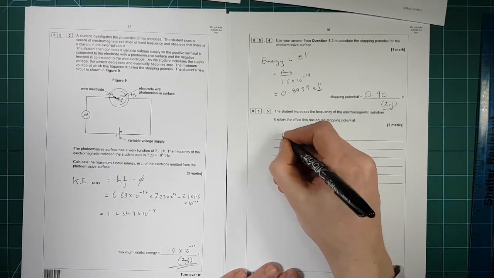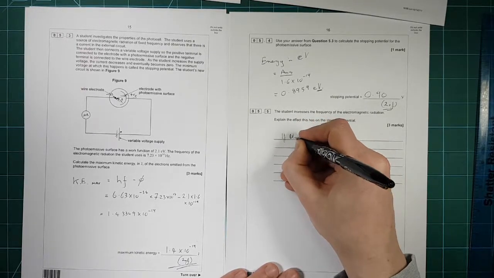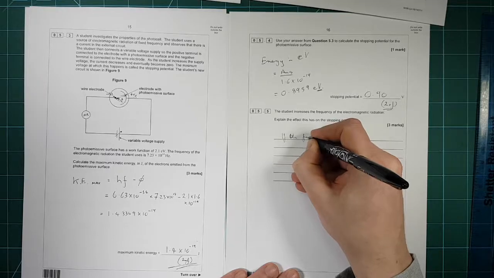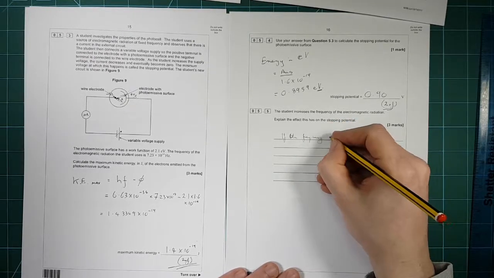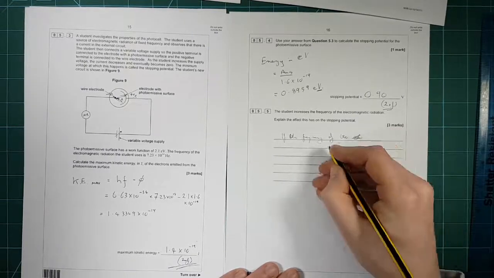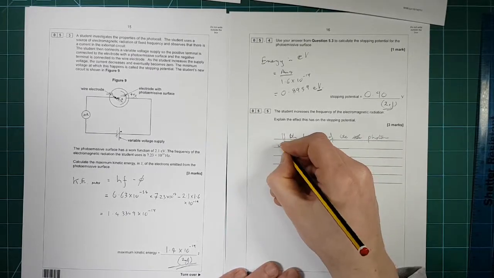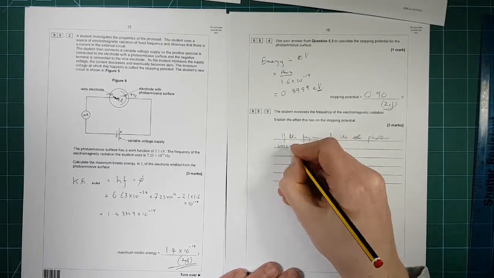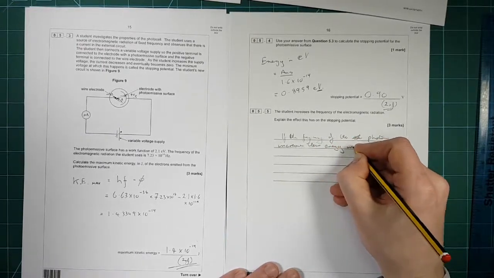So we need to explain this. If the frequency, my apologies, the frequency of the photons increases, their energy increases.